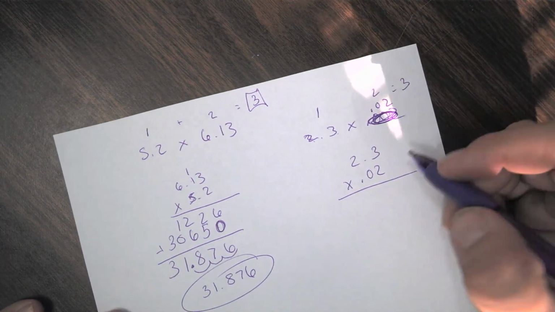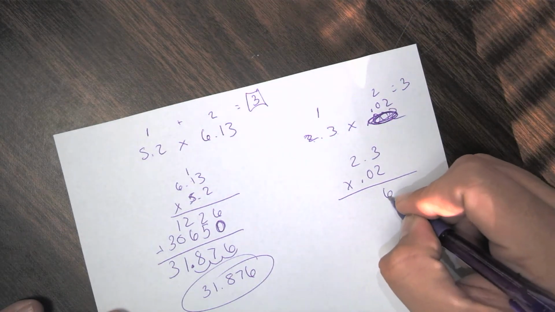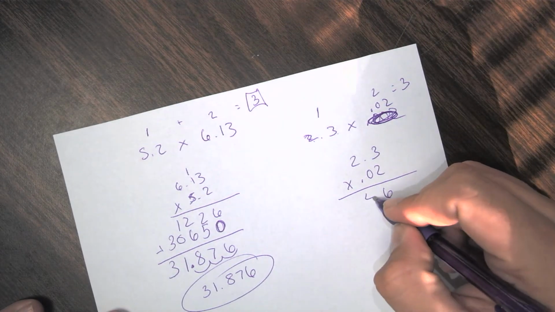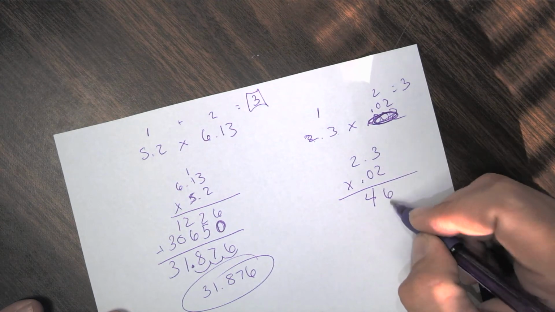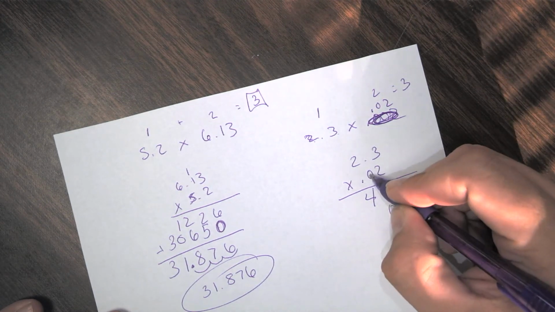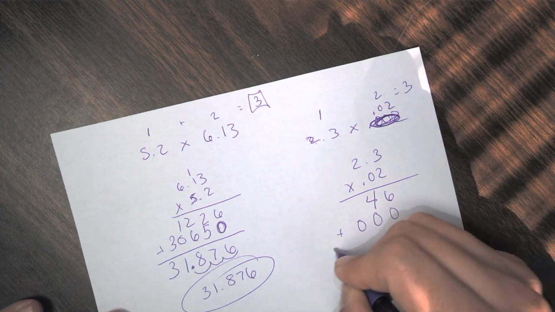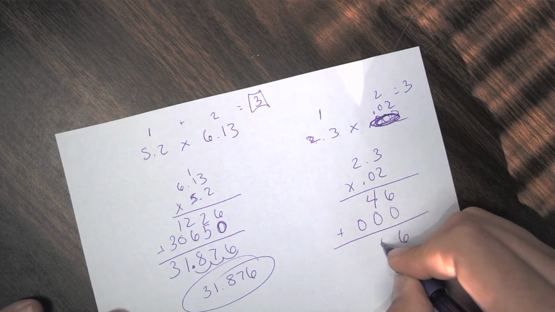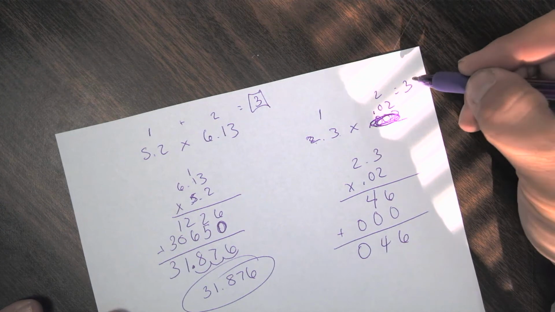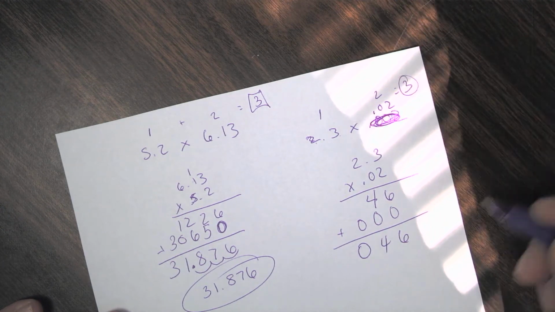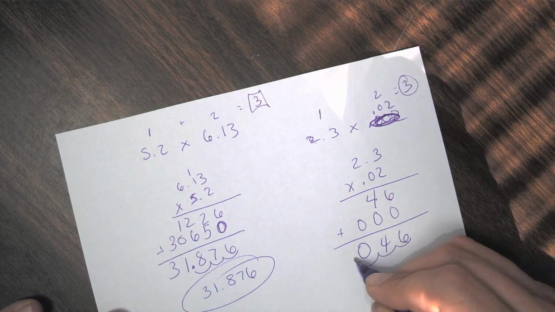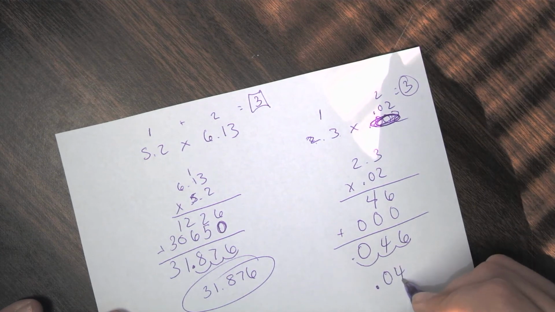Now I just multiply. So 2 times 3 is 6. 2 times 2 is 4. Okay, 0. So I drop down a level. I put a 0 there. I go over to the 0. So 0 times 3, 0. 0 times 2, 0. Add this up. So 6, 4, 0. This one means I got to move it 3 times. So 1, 2, 3. 46 thousandths.